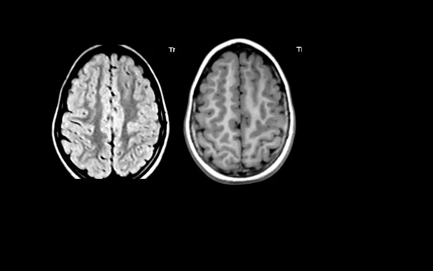This is a bit more difficult. Spend a few seconds and try to identify the lesion. So this is another focal cortical dysplasia.